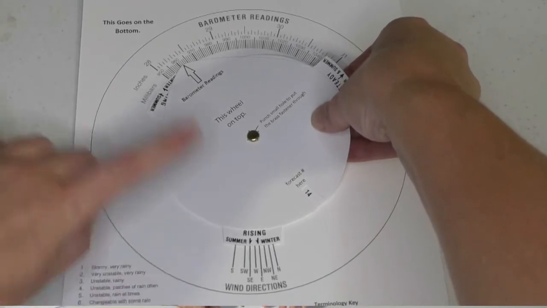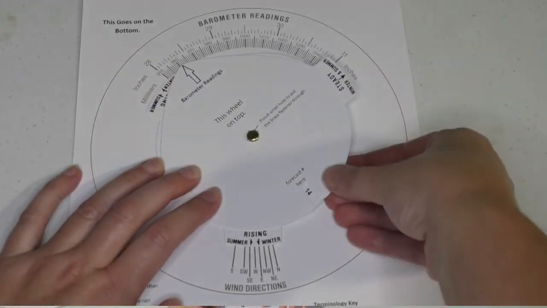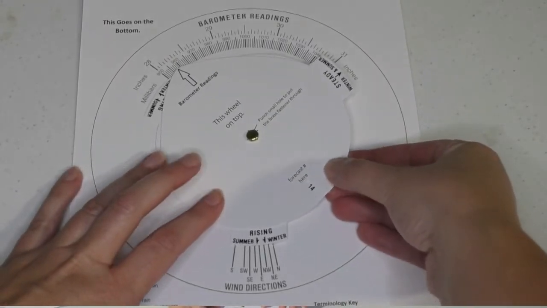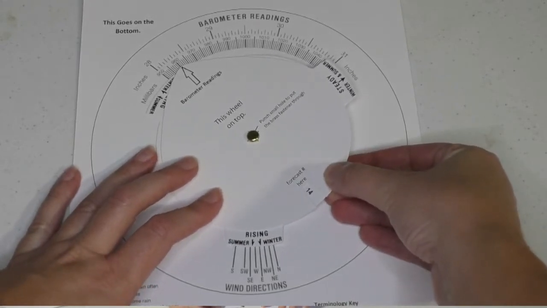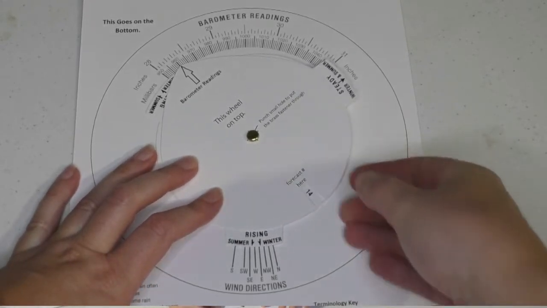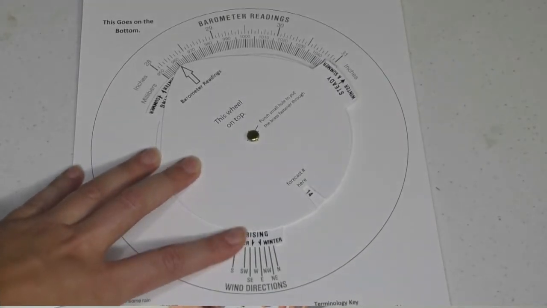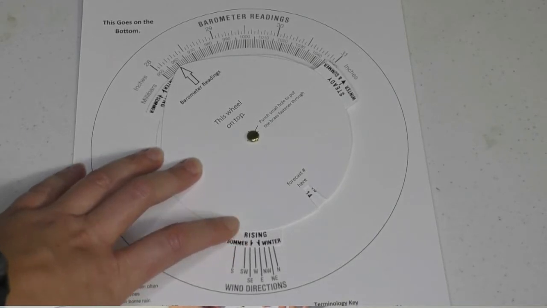If you notice, there's a couple different ways that this works. So students will have the option to record their findings. What is the barometric pressure? Where's the direction of the wind? Is the barometric pressure rising, falling, or staying steady? And then what season did they choose?